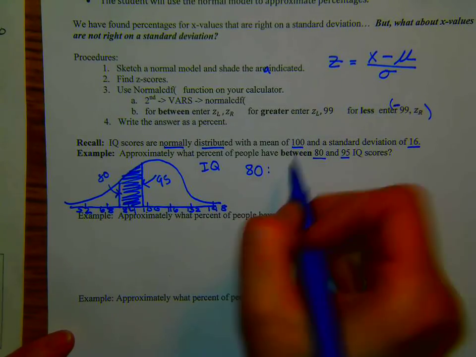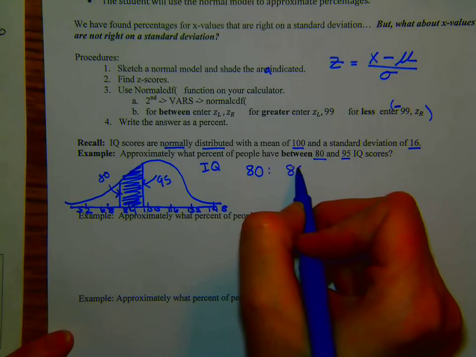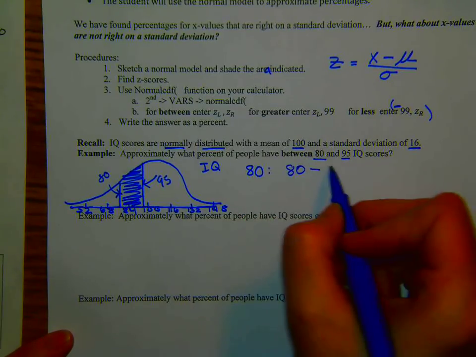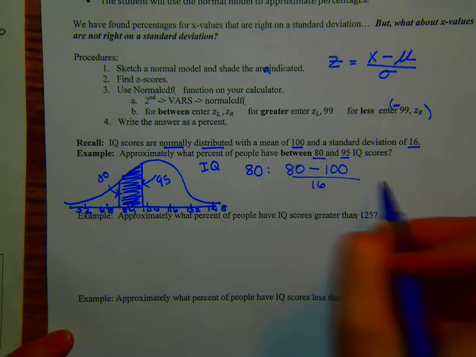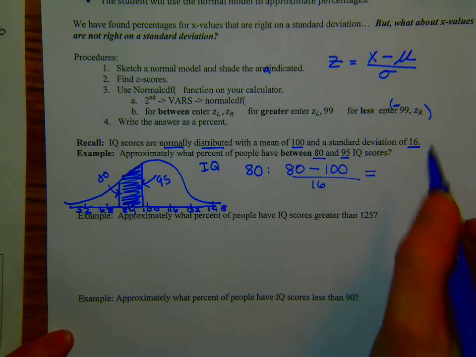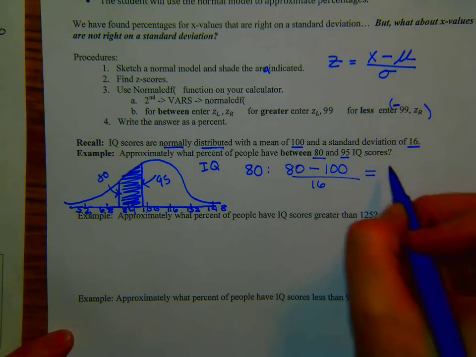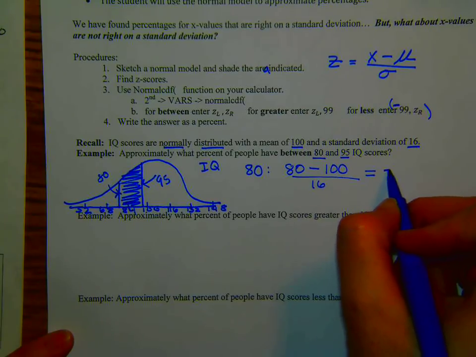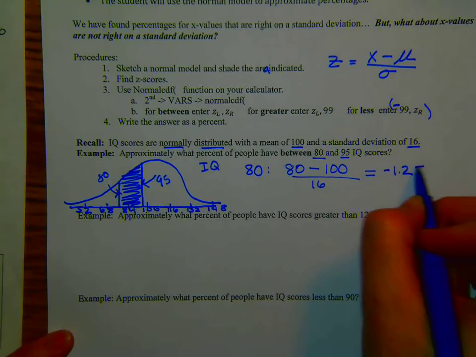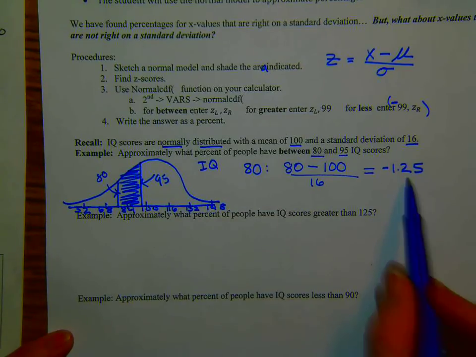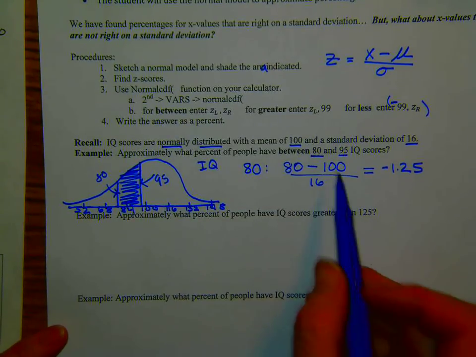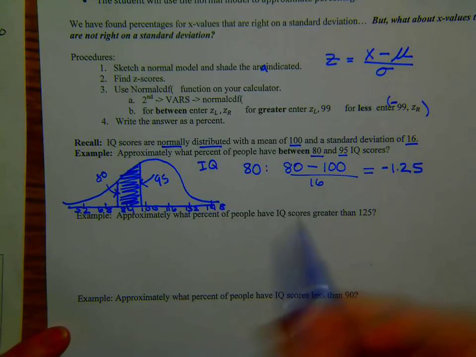So in our case, it's going to be 80 minus 100, which is our mean, divided by 16. When we calculate all that out on our calculator, we're going to get negative 1.25. Negative 20 divided by 16 is negative 1.25.